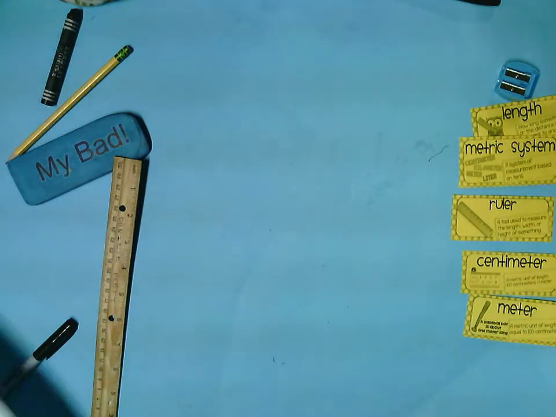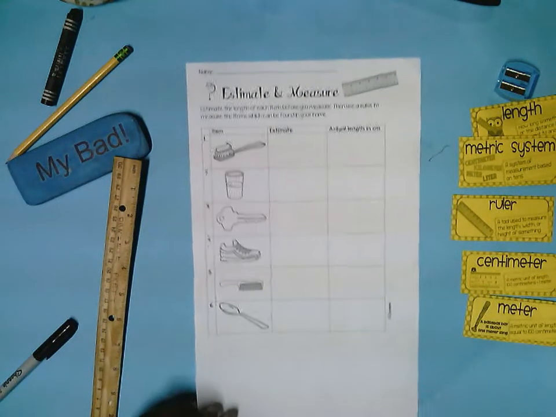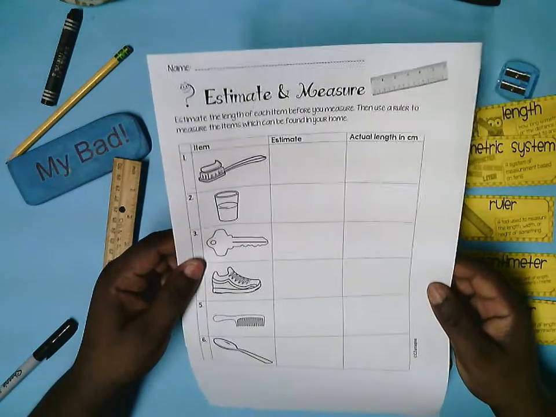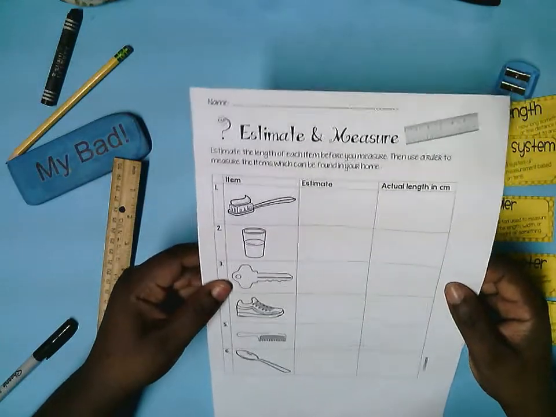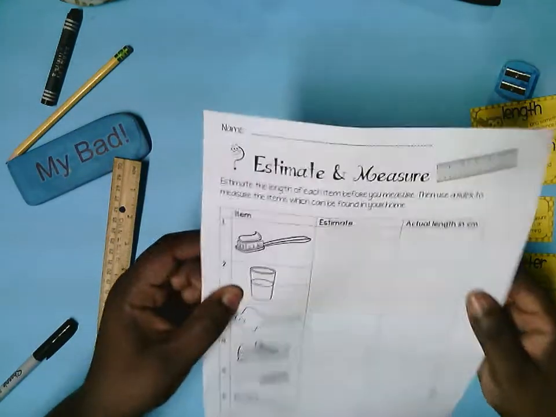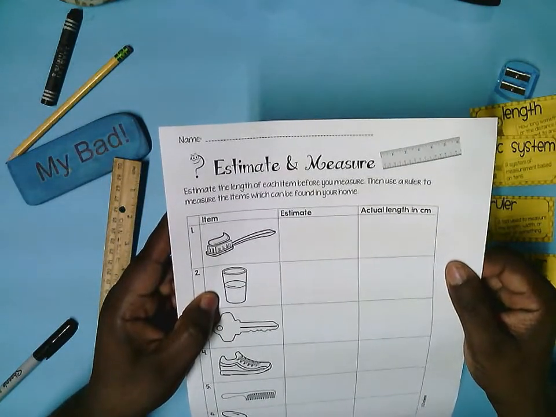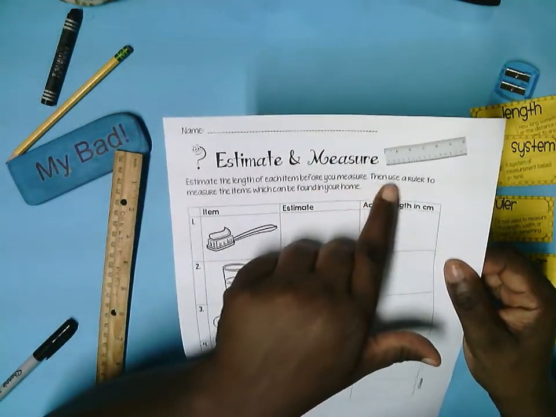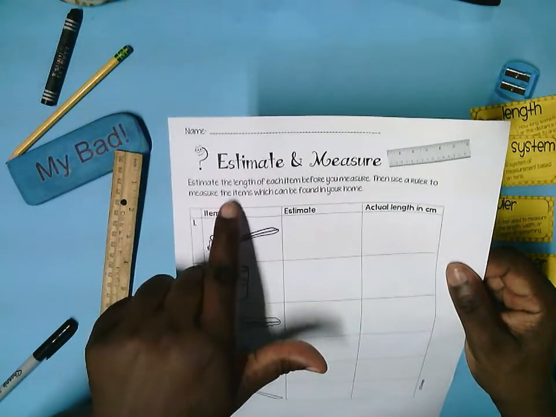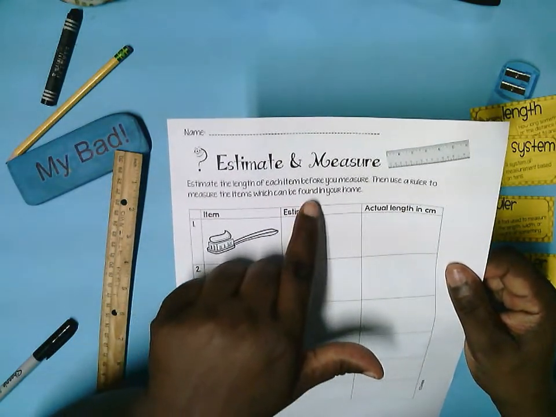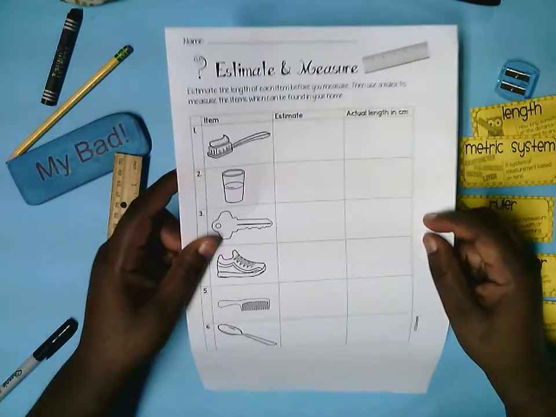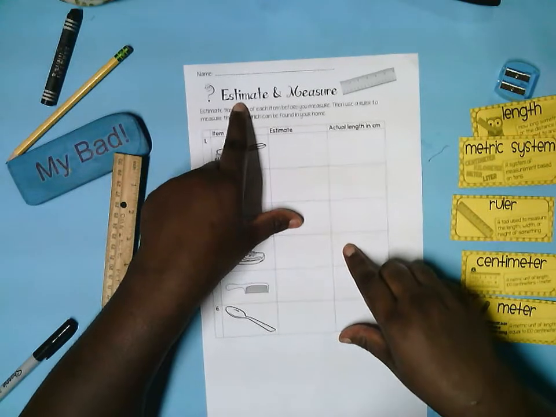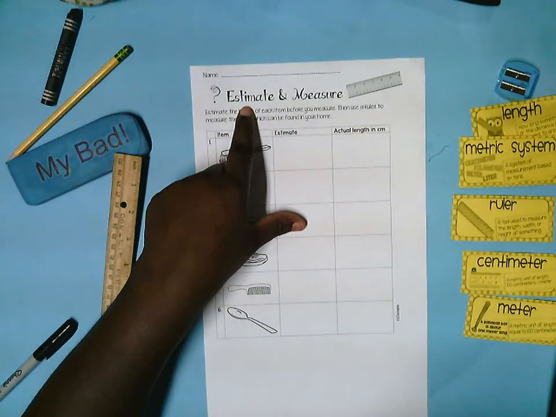Now, the next worksheet that you're going to be completing, I'm just going to show you this. The next activity we're going to do, it says to estimate and measure. Estimate the length of each item before you measure. Then use a ruler to measure the items which can be found in your home. This is the worksheet that you're going to be completing. But let's go over this. Estimate. What does it mean to estimate?